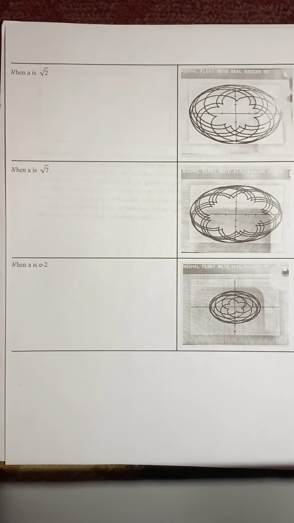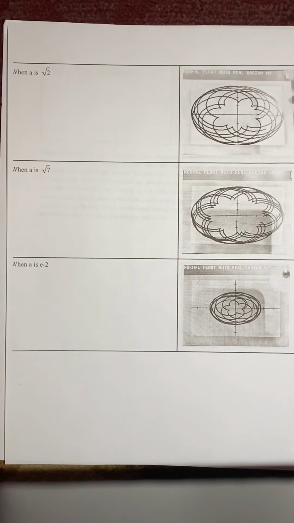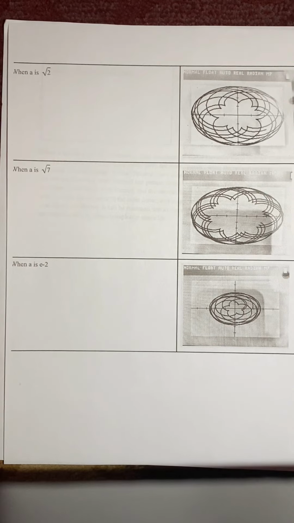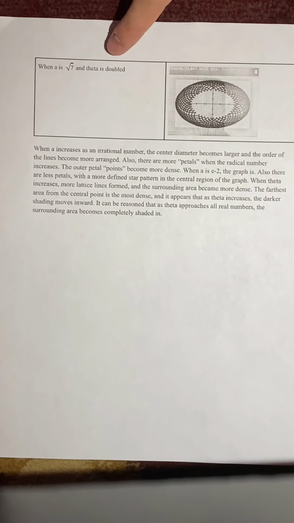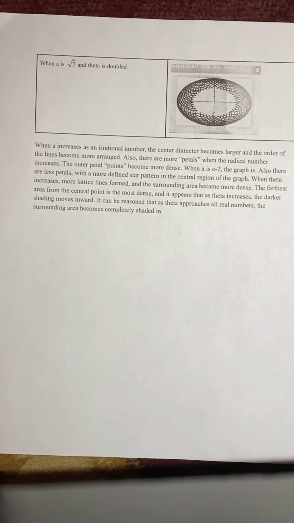Additionally, when e minus 2 is used as the irrational value, the graph appears inverted in comparison to the radical. Also, the central shape is a 5-star pattern. When theta increases, for example, theta is doubled here, the surrounding line lattices multiply. Also, the graph becomes more dense from the outer region going inward.